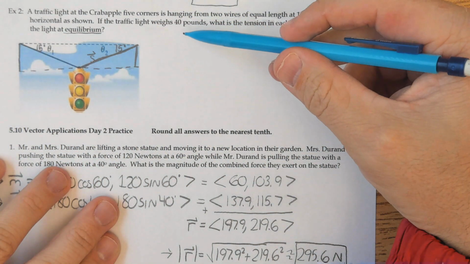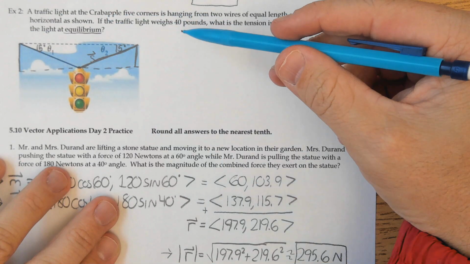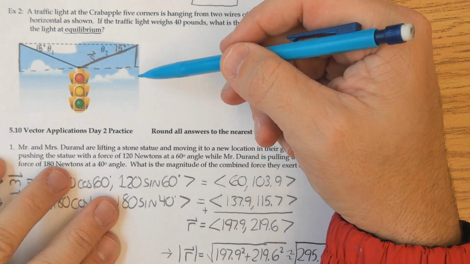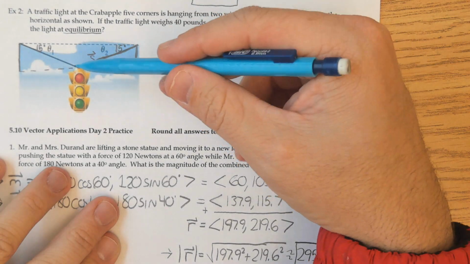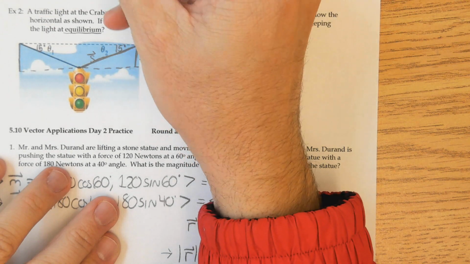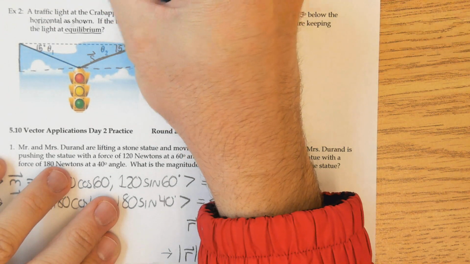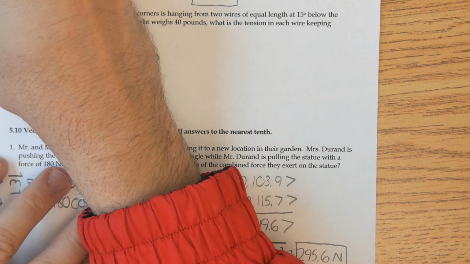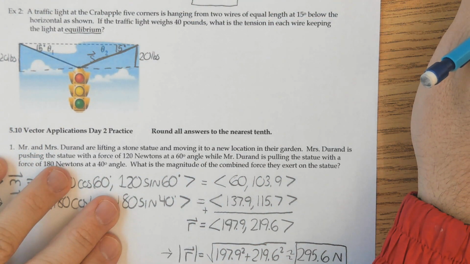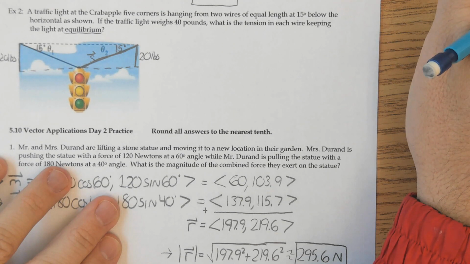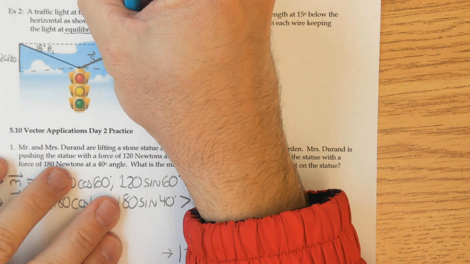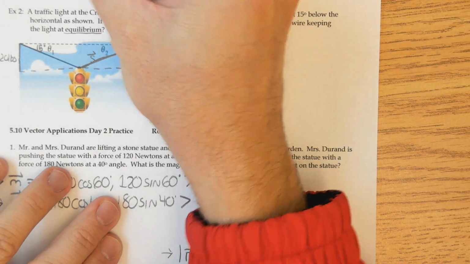And what do we know about the traffic light? The traffic light weighs 40 pounds. So the tension, or the force that's being pulled down on these two wires, because of equilibrium means that each of these is exerting 20 pounds. Because what is 20 plus 20? 40 pounds.